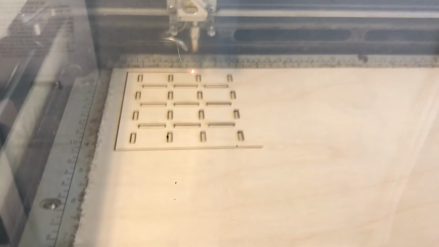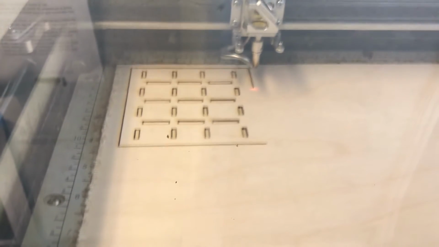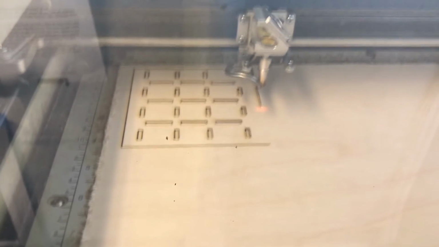Let's go, yeah. Okay, we're on to cutting the middle square. And for whatever reason, the laser cutter decided to do the middle rectangles first. And now it is finishing up the border. It looks like we are also finished with this part.